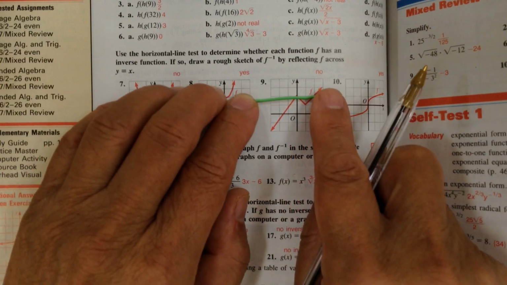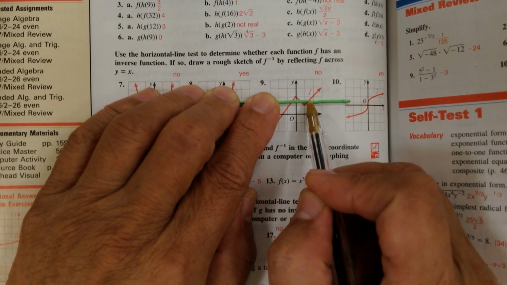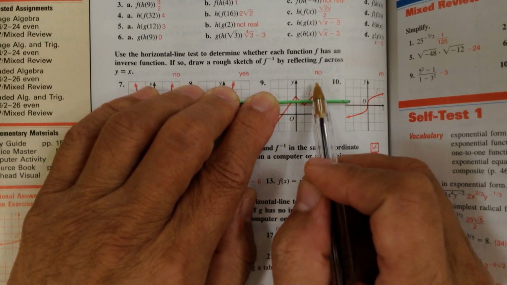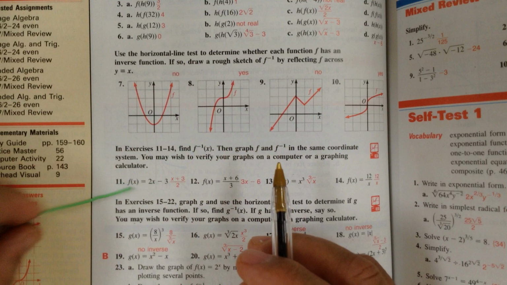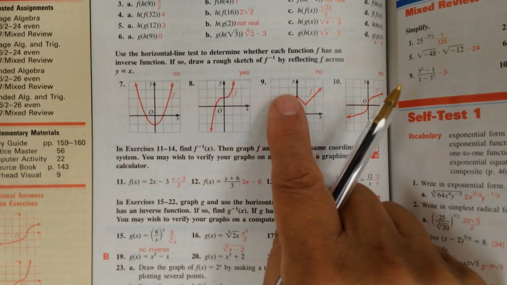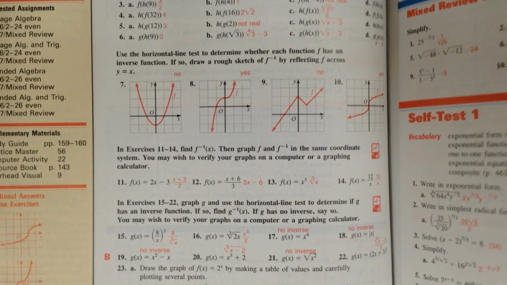Same thing with number 9. Again, when you use a horizontal line test, it touches more than one point. So the inverse function is not going to be a function. So number 7 is no. Number 9 is no. Okay, let's go to the next one.